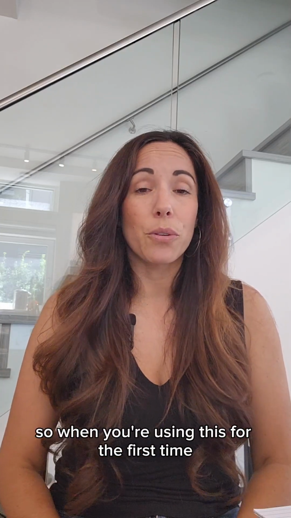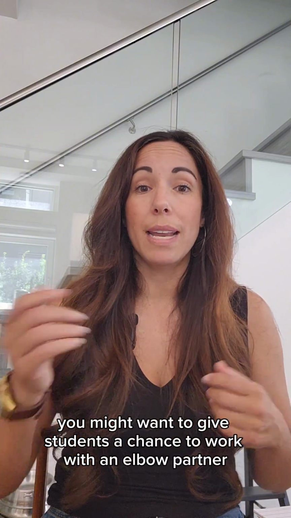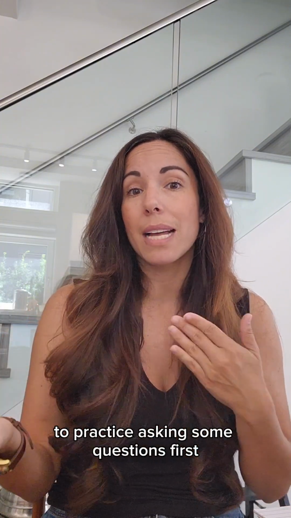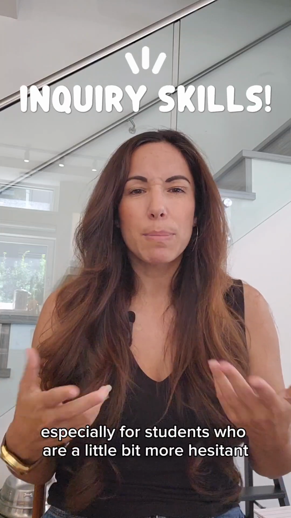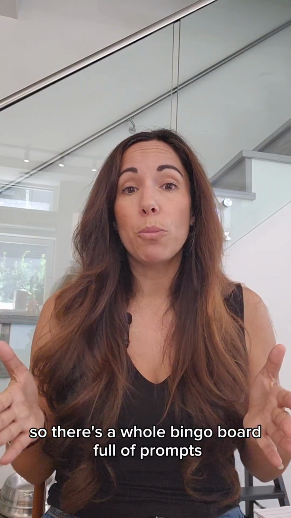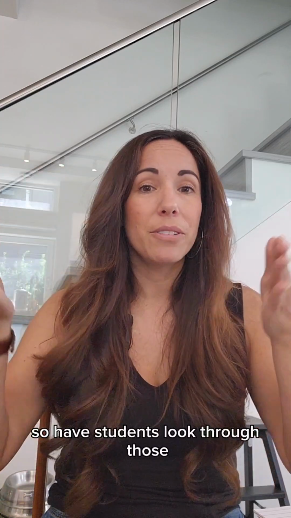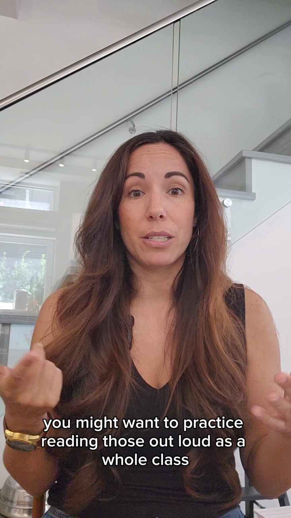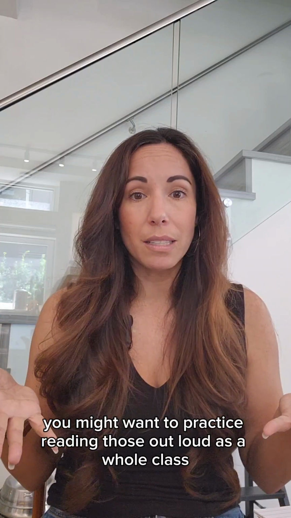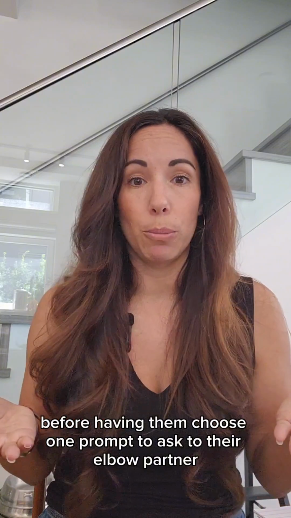When you're using this for the first time, you might want to give students a chance to work with an elbow partner to practice asking some questions first, especially for students who are a little bit more hesitant. There's a whole bingo board full of prompts. Have students look through those. You might want to practice reading those out loud as a whole class before having them choose one prompt to ask their elbow partner.